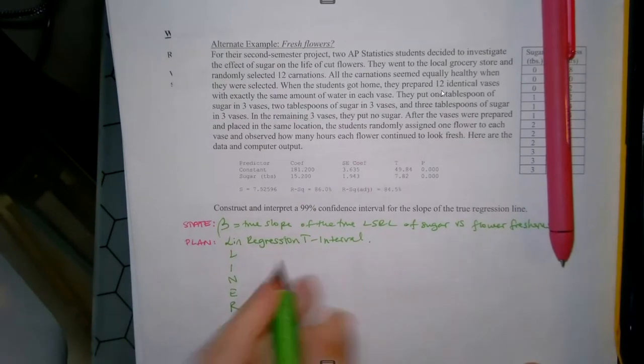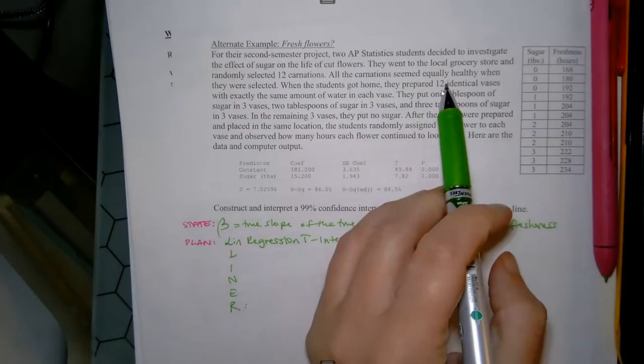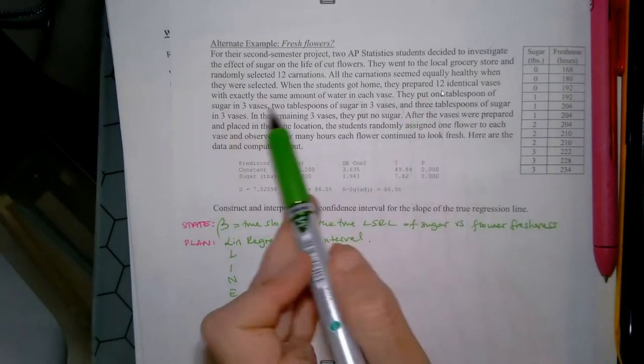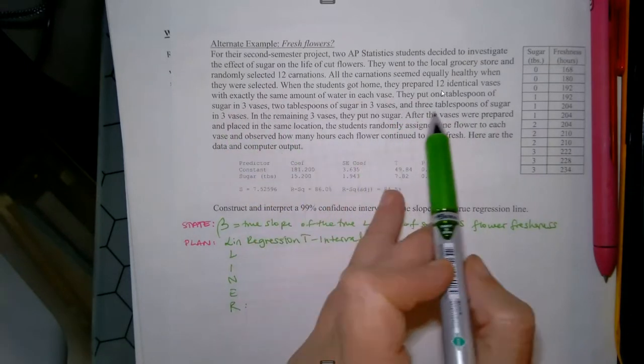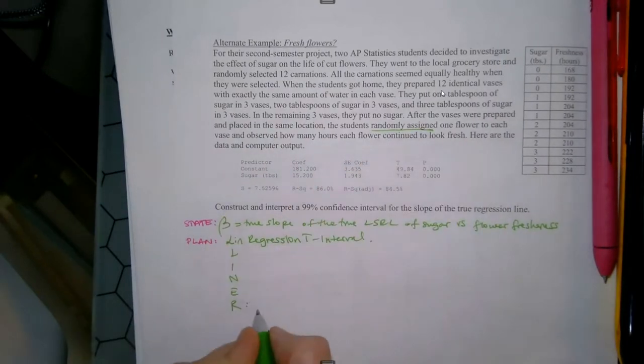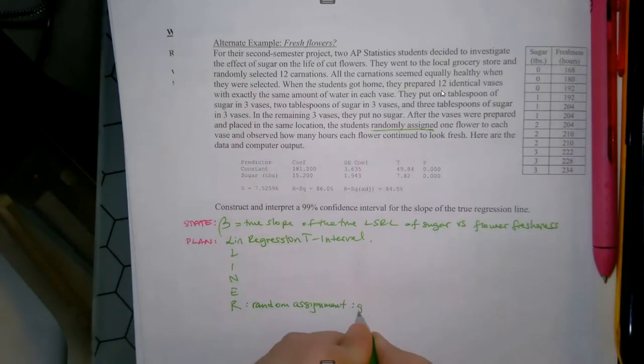This is our random condition. The students prepared 12 identical vases, same amount of water. They put a tablespoon of sugar in 3 vases, 2 in others, etc. After the vases were prepared, flowers were randomly assigned. Ooh, experiment. So it's random assignment, don't write SRS. Normality is given.